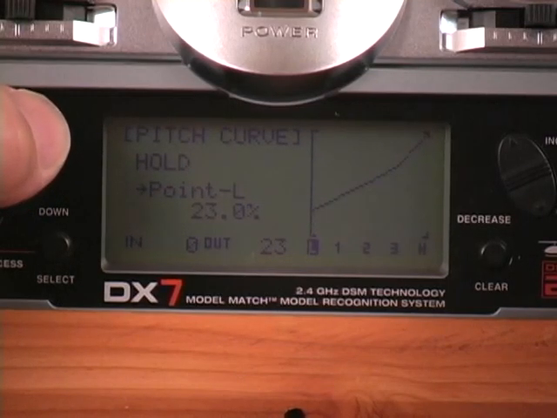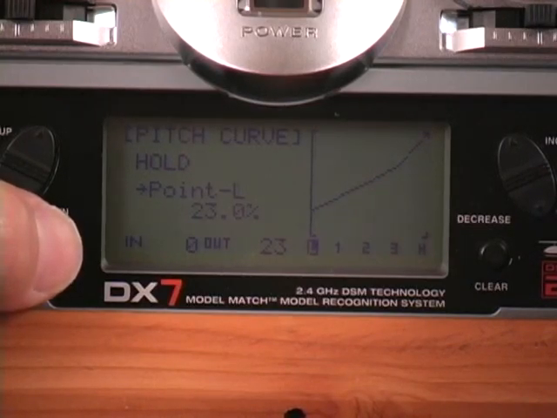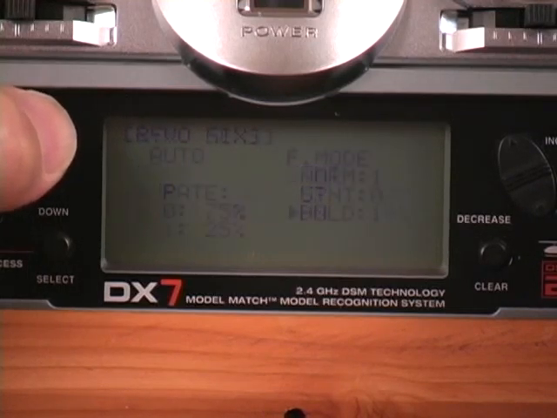That's good. Okay, for pitch curve for throttle hold, we have 23, that's -5 degrees of pitch. Then we're running a linear line up to 68%, which is plus 5 degrees of pitch, and 100%, plus 12 degrees of pitch at full stick for autos. And the Expo is off. That looks good. Revo mix, everything must be 0, and it is.